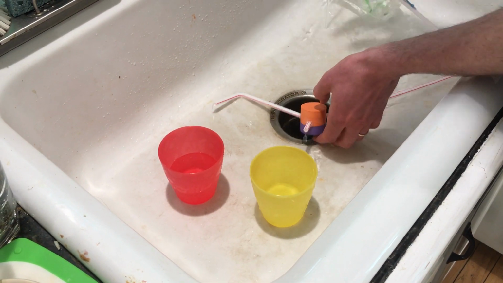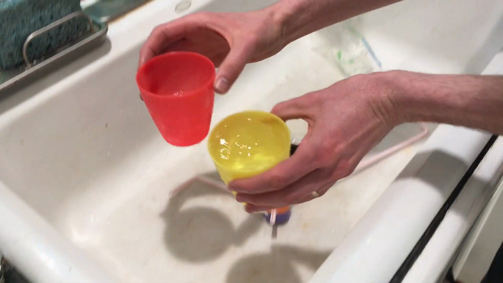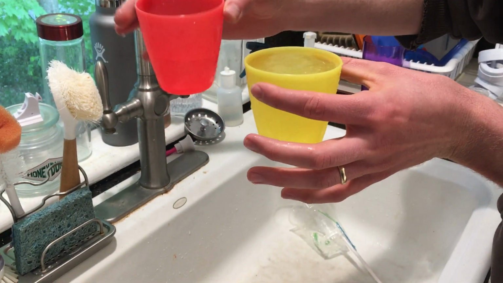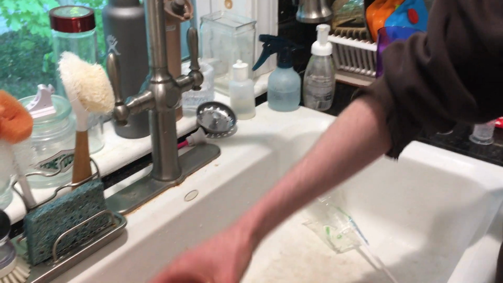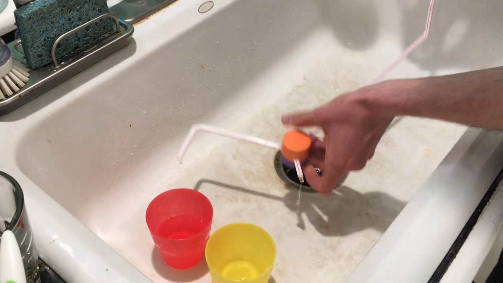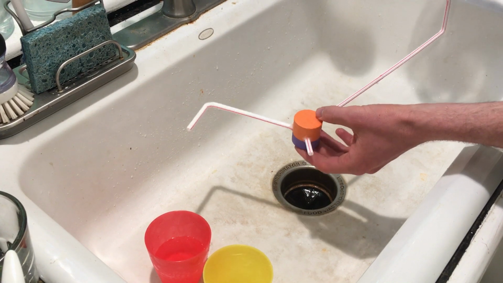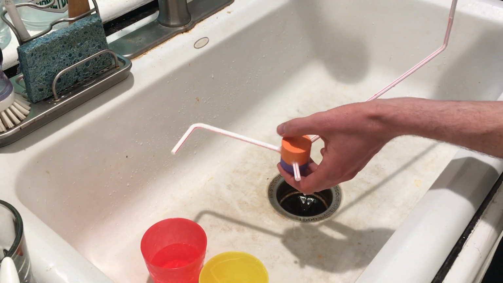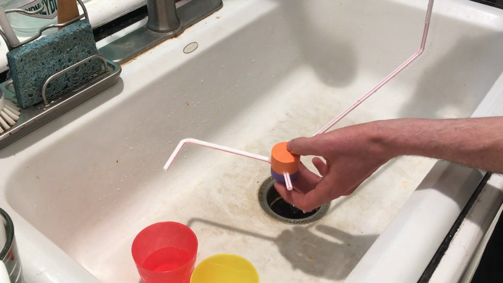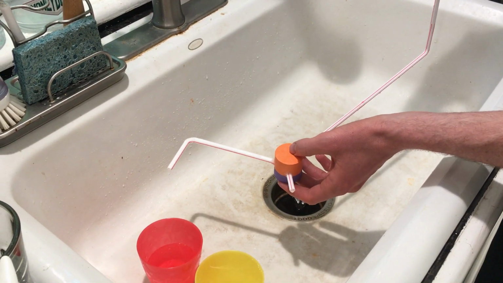All right, so our race is complete, and we can see that the yellow cup gets completely full, whereas the red cup maybe even filled about a third of it full. So the path length, or as we'll anticipate in just a second, the hydraulic resistance of the branch of the flow makes a huge difference in terms of the flow rate that we observe at the end.